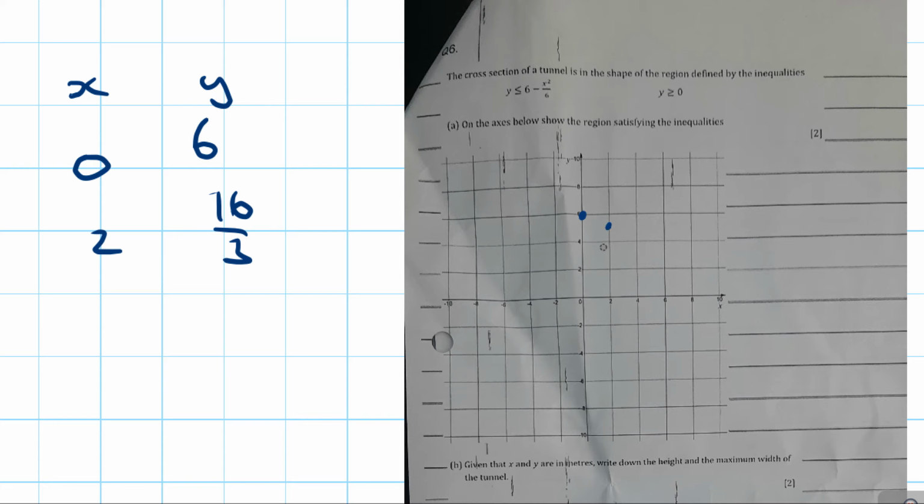And then our next one, x is 4, so 6 minus 4 squared over 6 gives an answer of 10 over 3. That's about 3.33, so it looks like there. Then the next one, x is 6, so 6 minus 6 squared over 6 gives us 0. So at that point it's going to be like that. If we did 8, 6 minus 8 squared over 6 is minus 4.667, so this one is minus 14.3. So that's somewhere down here.